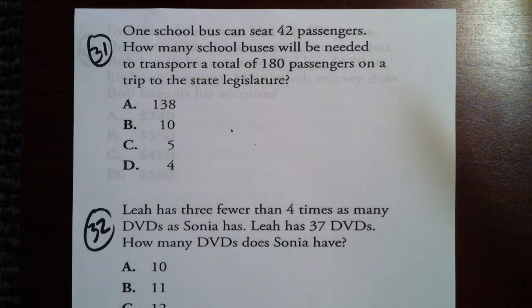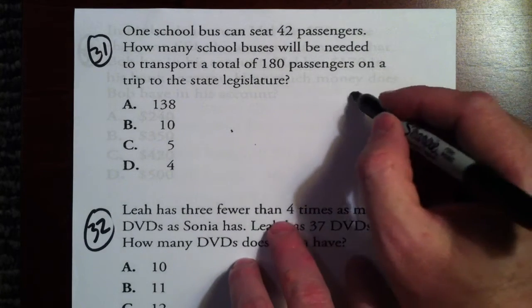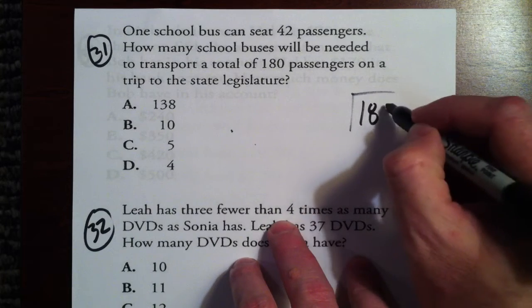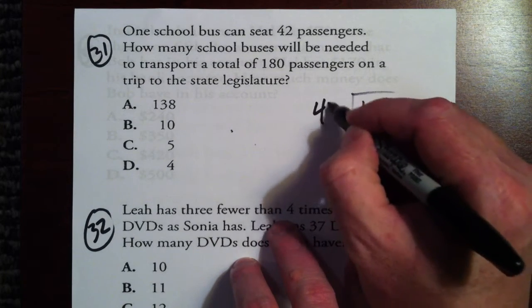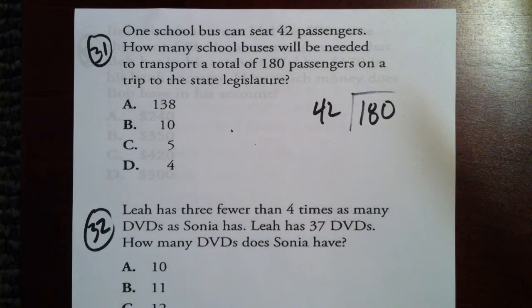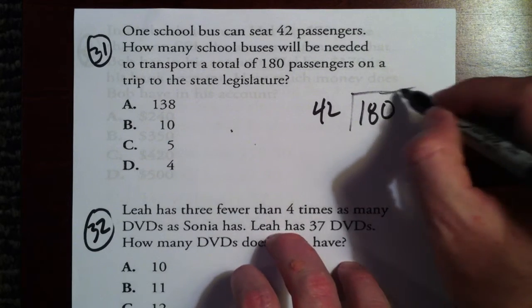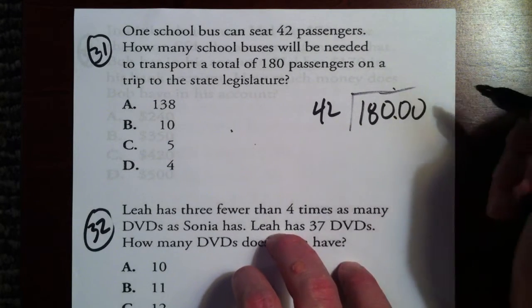One school bus can hold 42 passengers. How many school buses will be needed to transport a total of 180 passengers on a trip to the state legislature? Well, I would divide 180 by 42. Okay. Now, I put my decimal right here and put a few zeros down here.